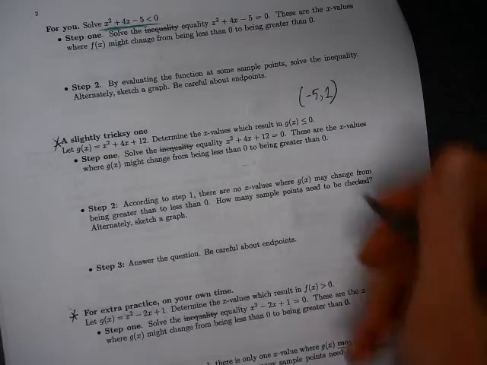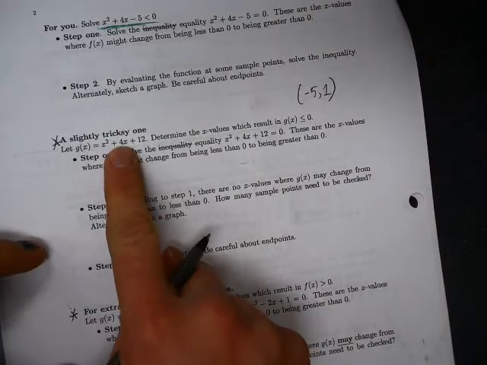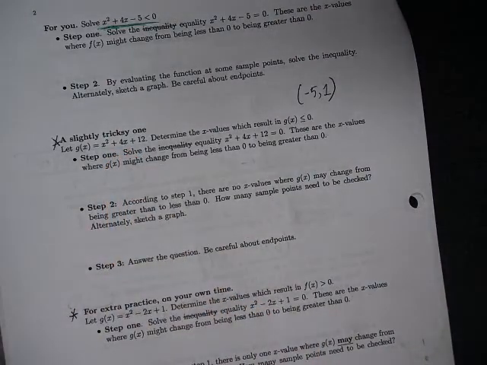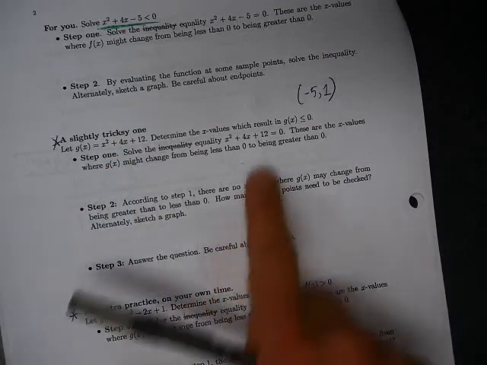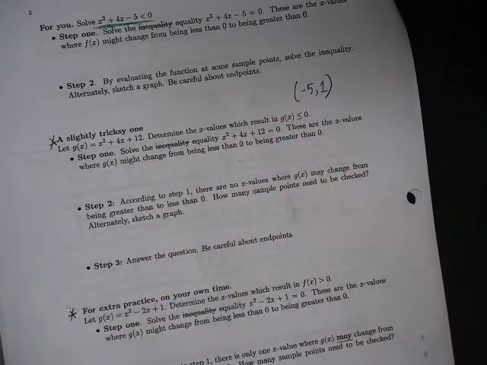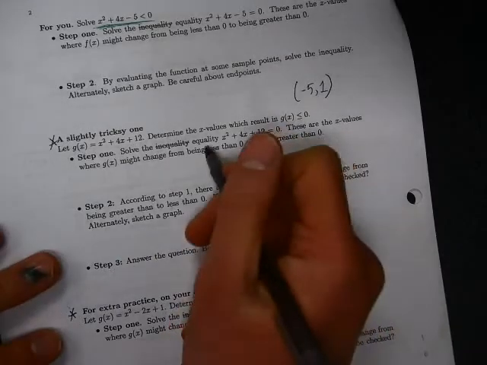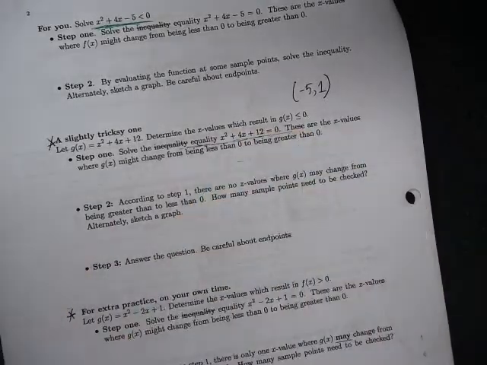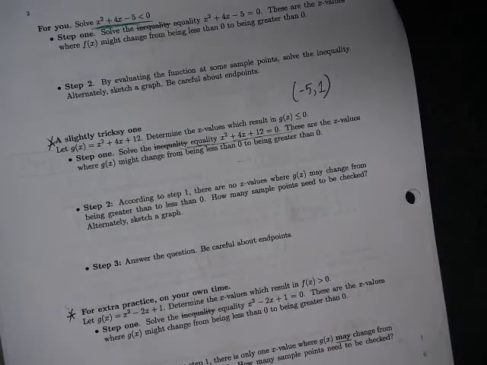So let's do this one. Let's take this polynomial, x squared plus 4x plus 12. Let's find the x values which result in that polynomial being less than or equal to 0. So step one, solve the equality. What techniques would people like to see? I guess quadratic formula or completing the square? Quadratic formula. Sure. Maybe I'll do both. Let's try the quadratic formula.